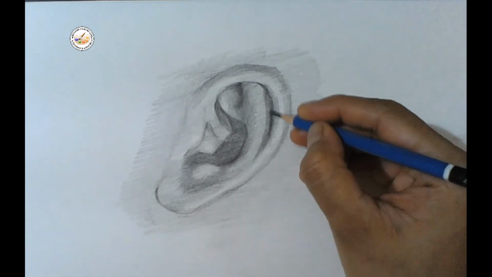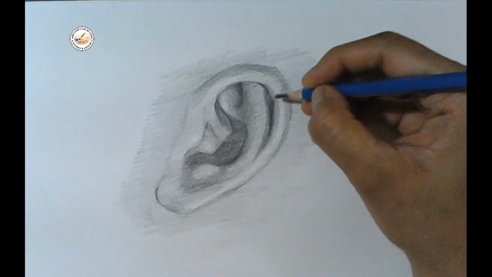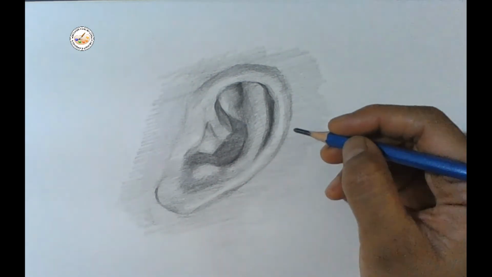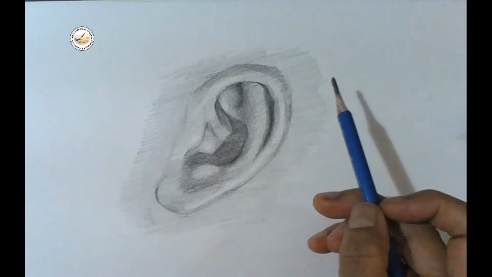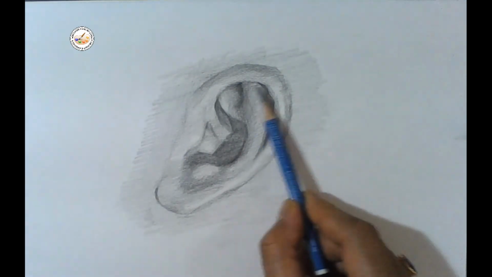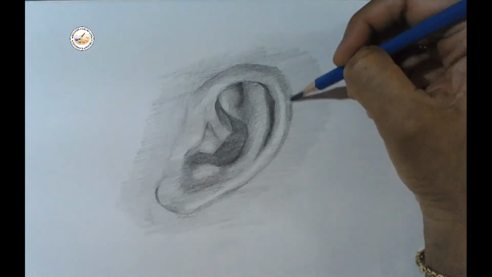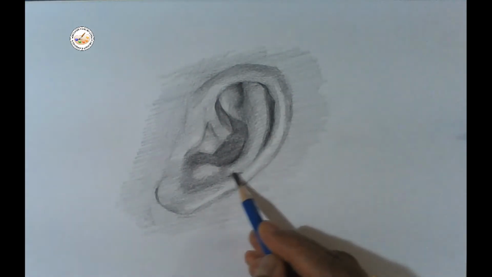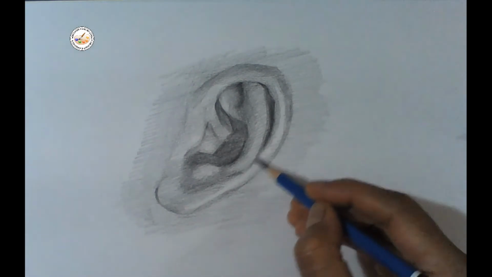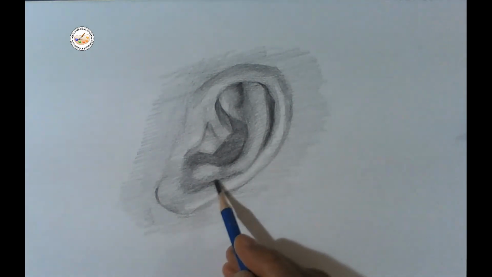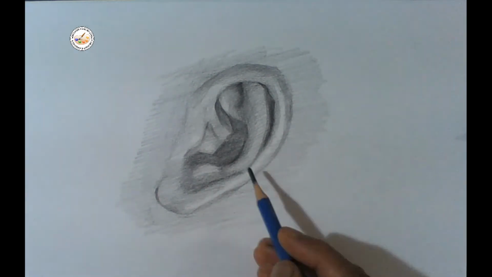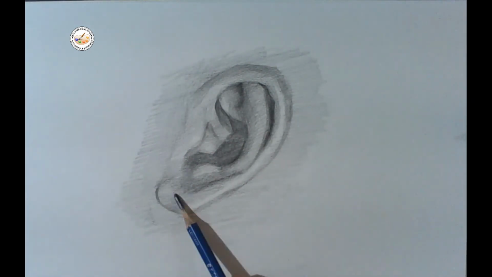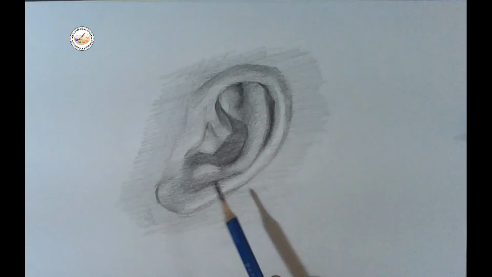And we have to remember that the reflected light is also a part of the shadow family, so it cannot be lighter than the light part. So we have to make the reflected light also. Whatever shadow I have done, after that I'll give one more darker tone in the inside part of the ear later on.